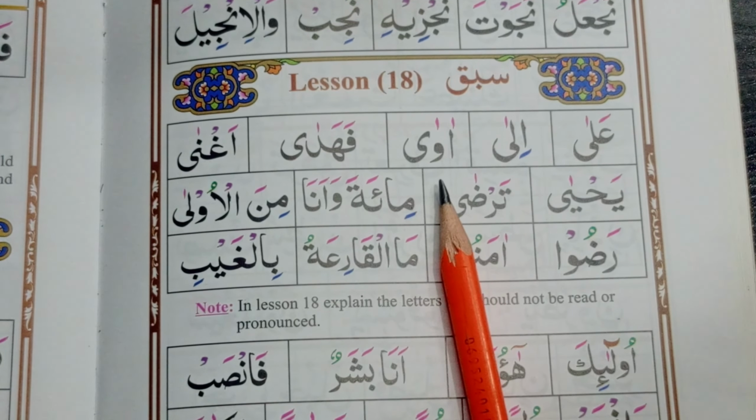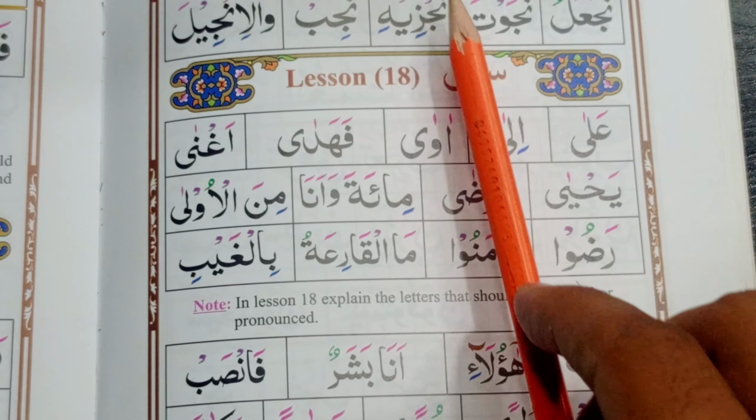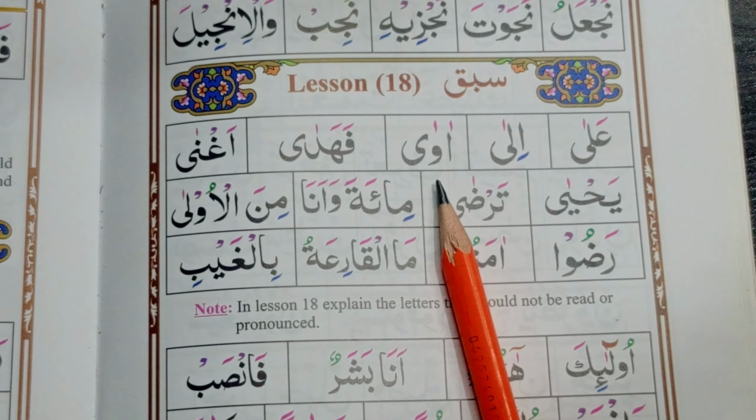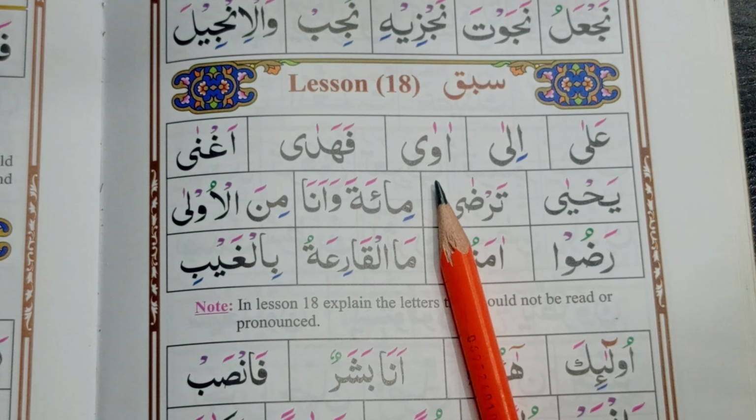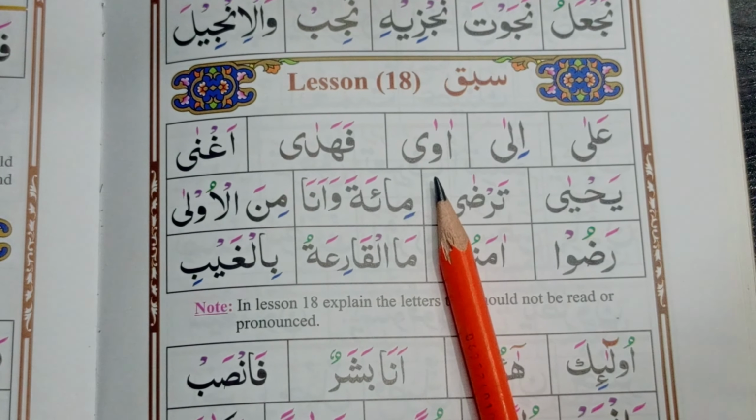So it's going to be alif fatha tawila, waw fatha tawila: wa, like this.